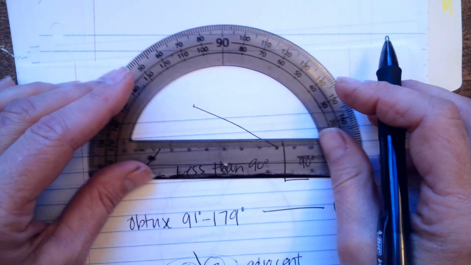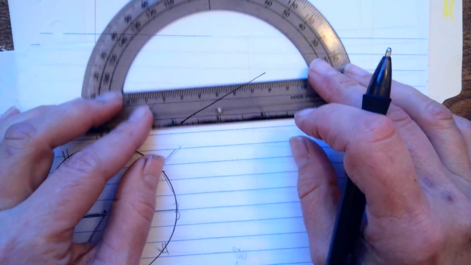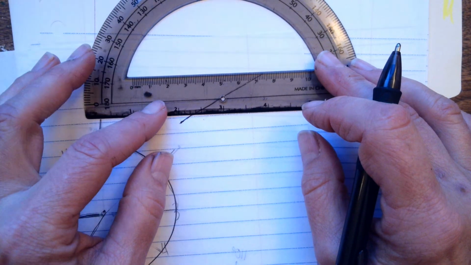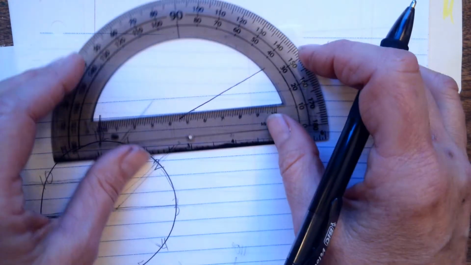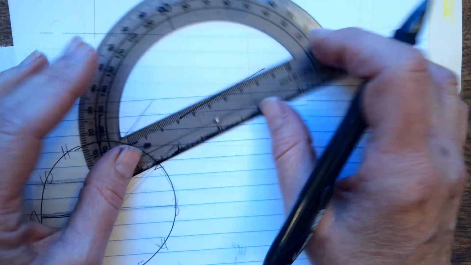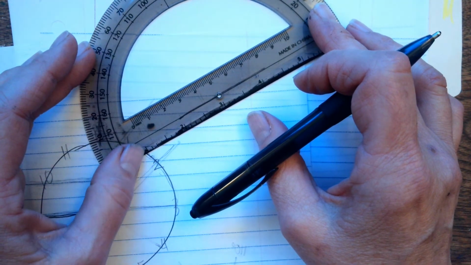So your first step is to do the line like this, 180 degrees, and then you're going to measure in the middle, 25 degrees. Make sense? Yeah? Okay.